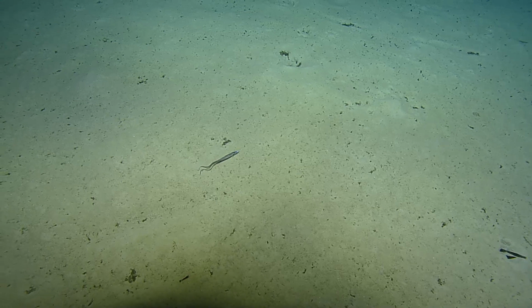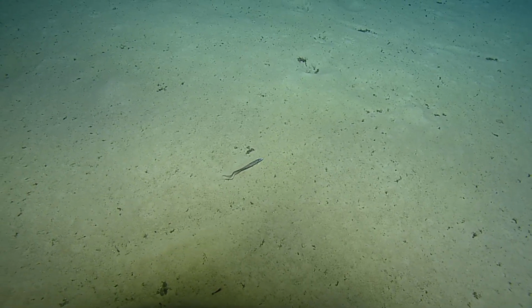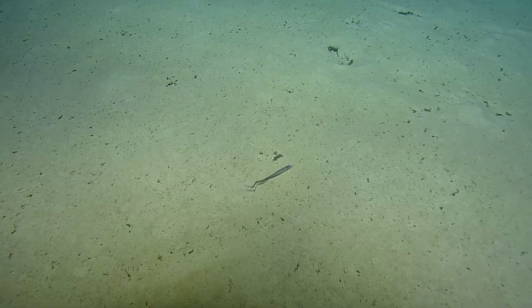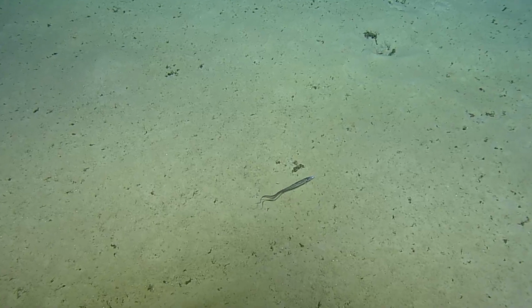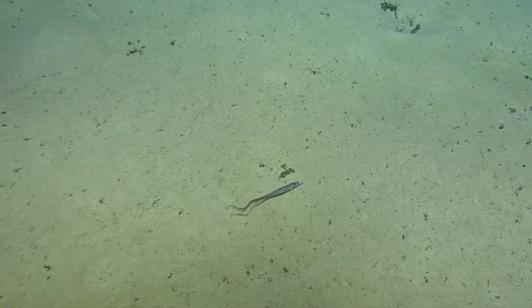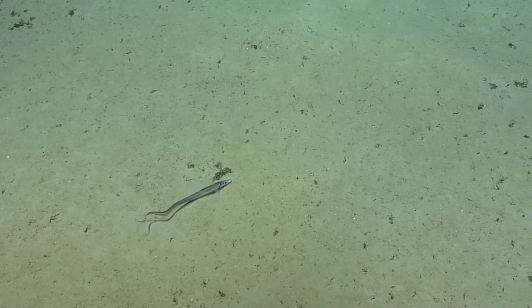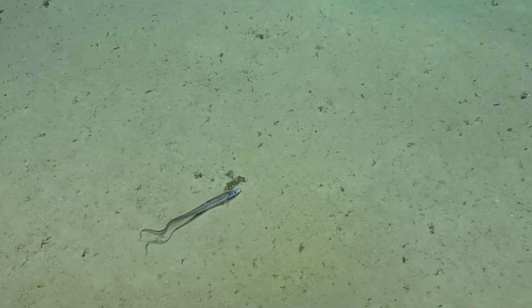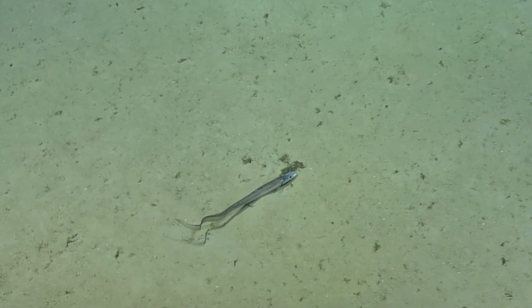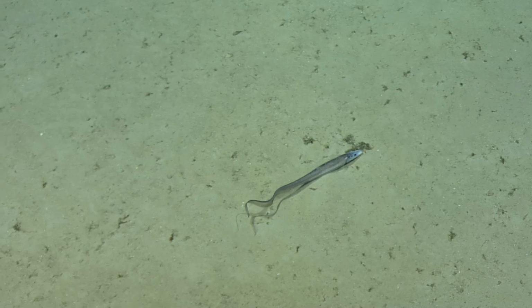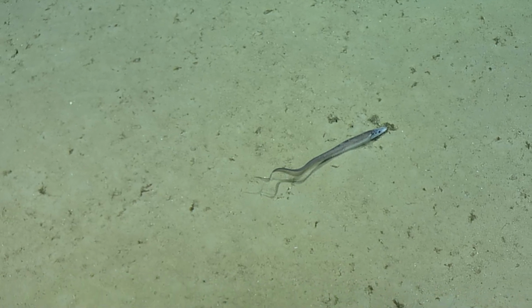You want to zoom in on him? Yeah, if we could zoom in and get a little view. Let's see if it's the same species, or maybe it's a little different. Getting in a little tighter. Looks pretty similar. I think the previous one had more of a dark head.